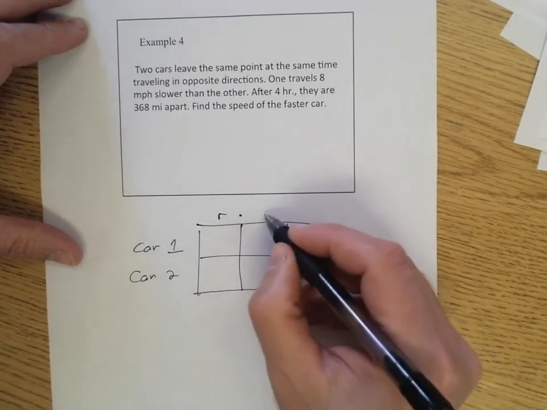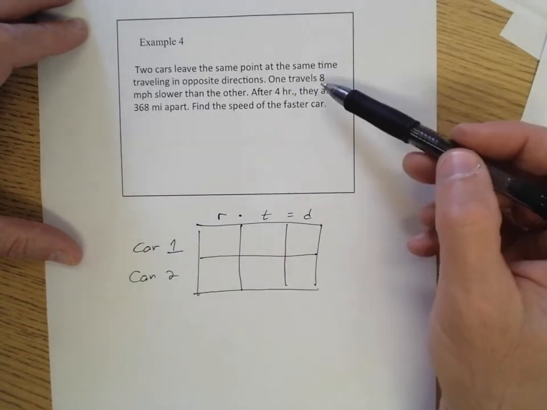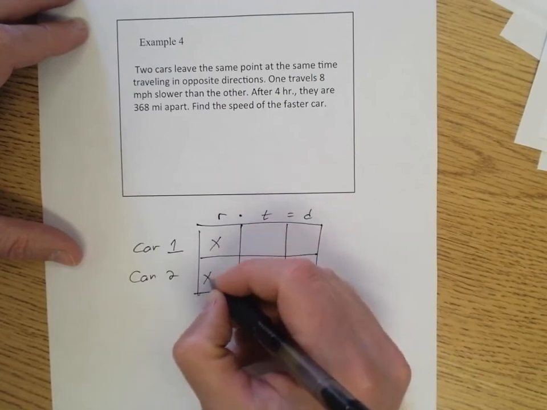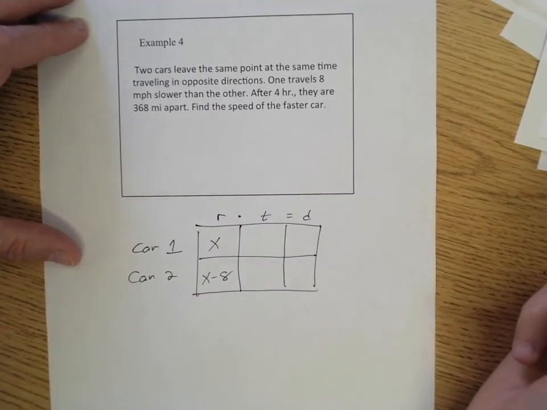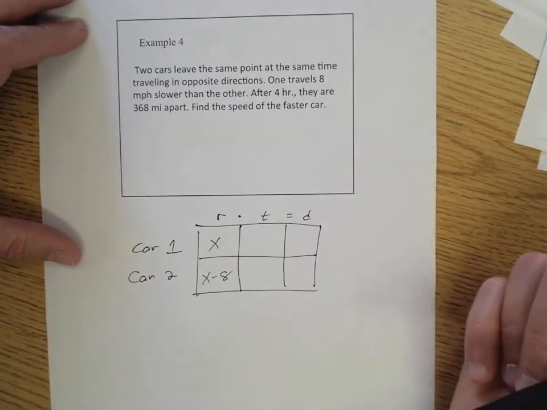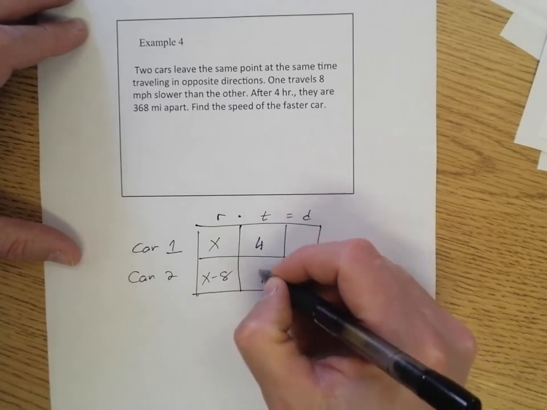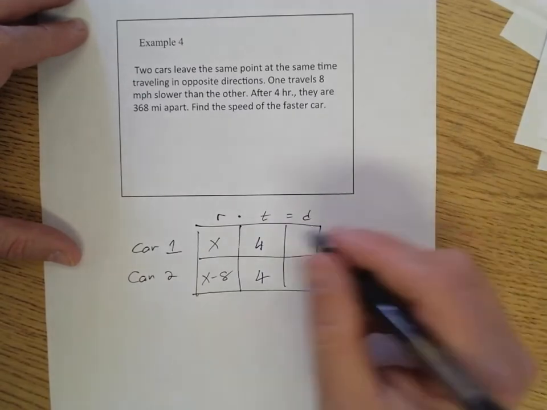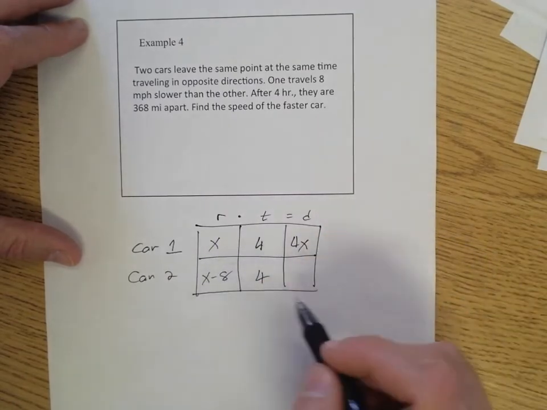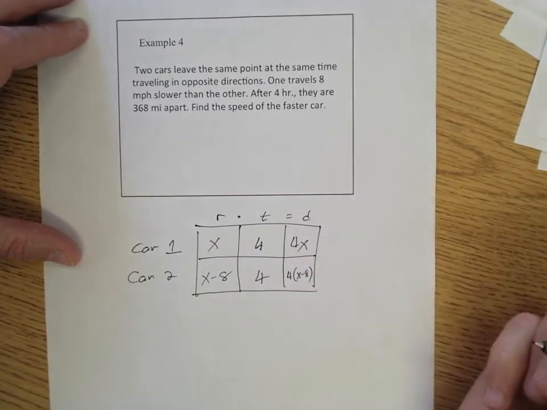Again, we have rate times time equals distance. One car travels 8 miles per hour slower than the other. So one of our cars is going to be x, and the other one's going to be x minus 8. After 4 hours, they are 368 miles apart. So what we know is that the time they're driving is 4 hours for both of them. And so the distance for car 1 is 4x. The distance for car 2 is 4 times x minus 8.